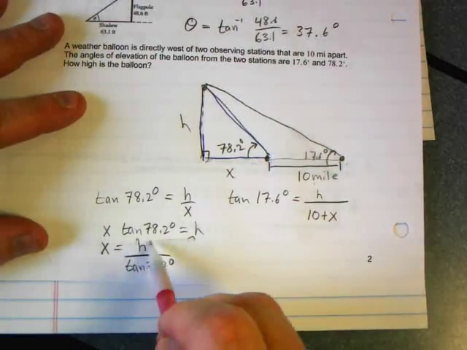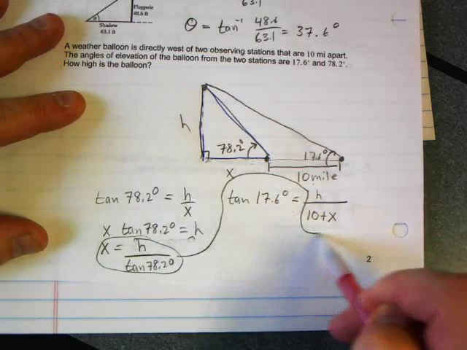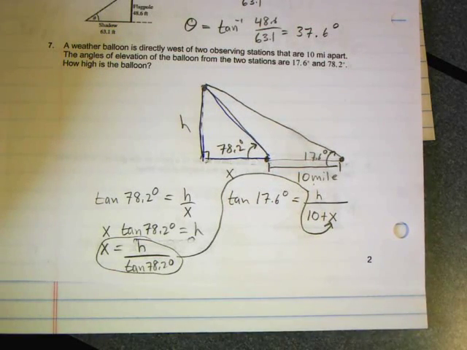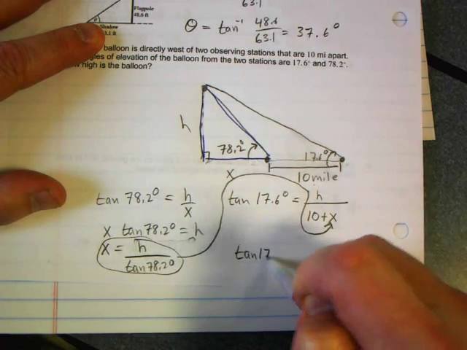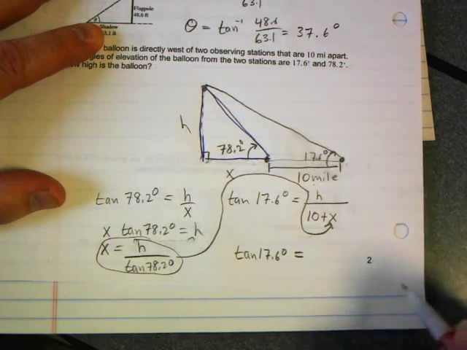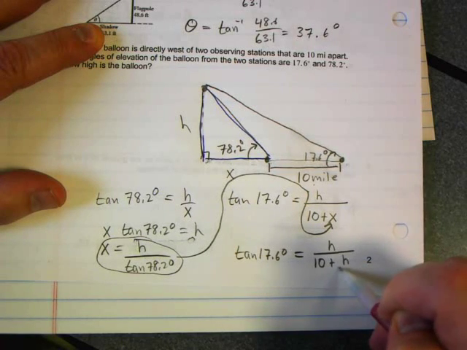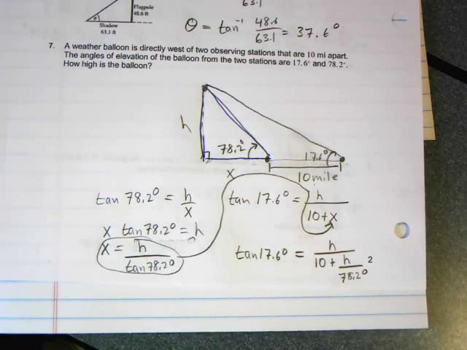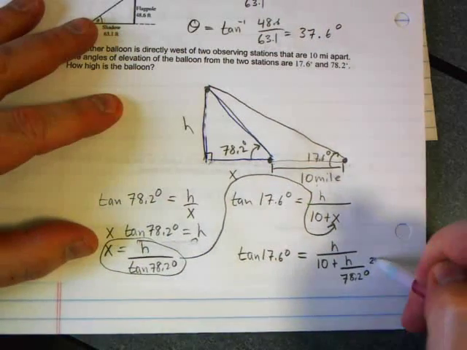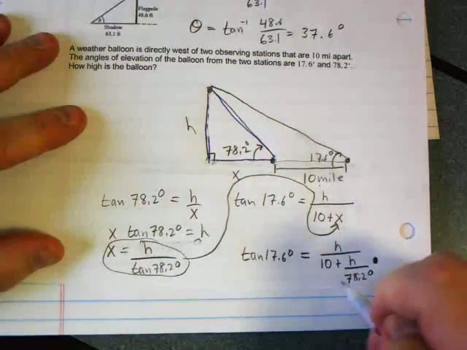And then I can take that and plug it in right there, can't I? That gives us tangent 17.6 degrees equals h over 10 plus h over tangent 78.2 degrees. Well, that looks promising. Don't let this confuse you here. That's just the page number. Oh, I need tangent on the bottom. Yes, thank you.